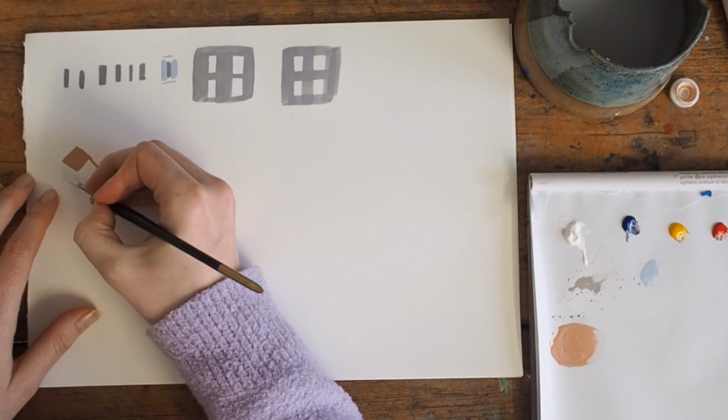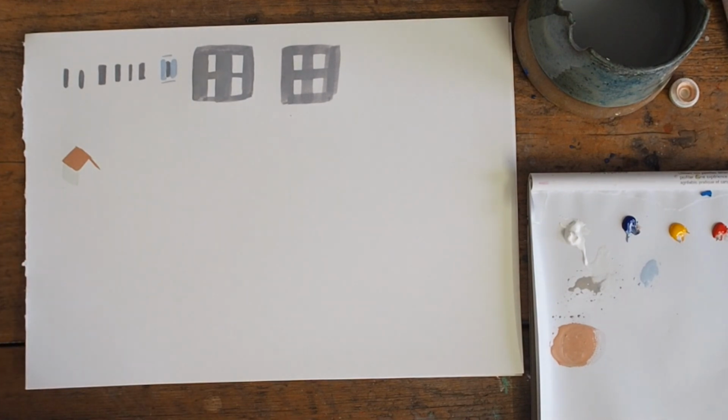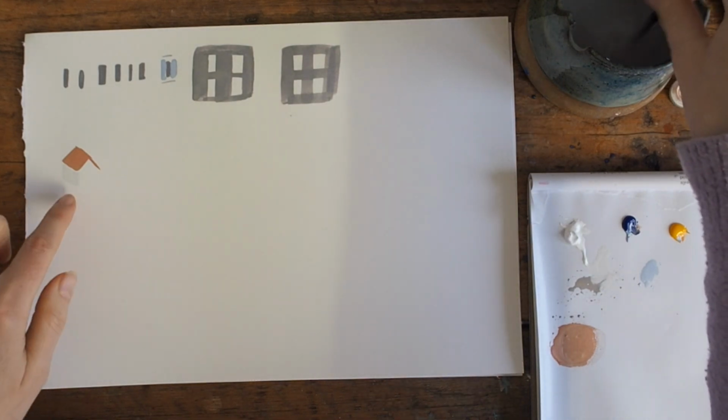Always using chromatic greys for shadows because they're just softer, and especially with buildings there's so much grey and beige and stone in buildings, so if you mix up a chromatic grey out of the three primary colours and white, you'll get something that's lovely and soft, subtle and multi-tonal and nuanced, rather than something that's a flat heavy brown out of a tube. So we've got a bit of shadow on that side.